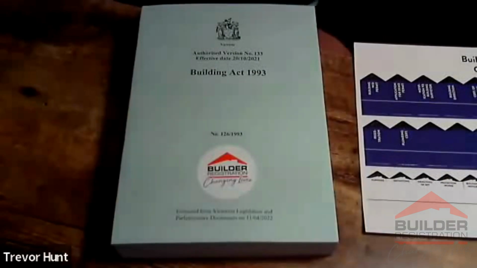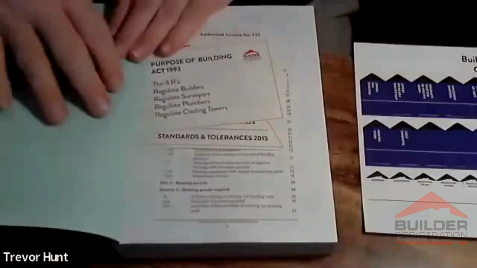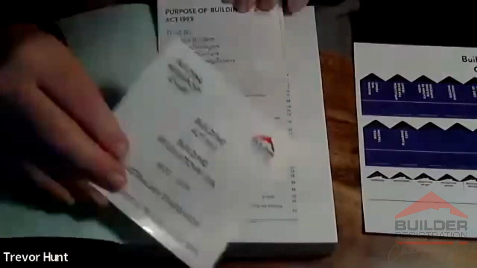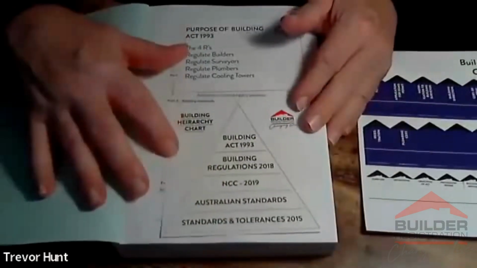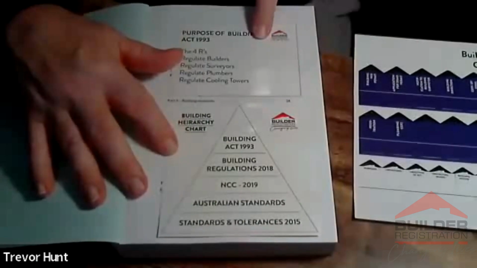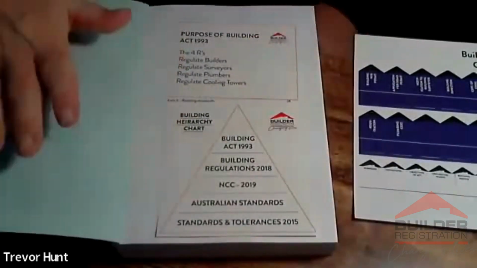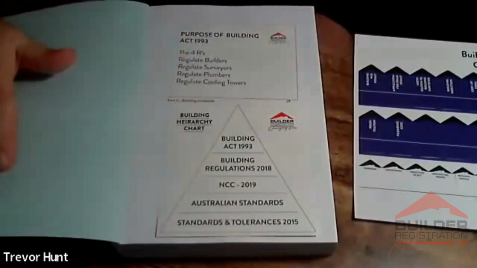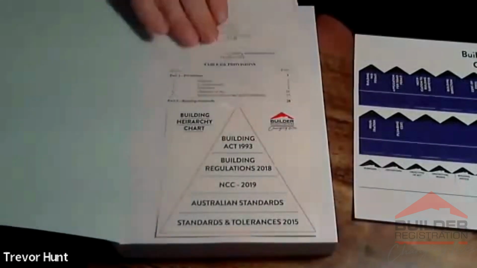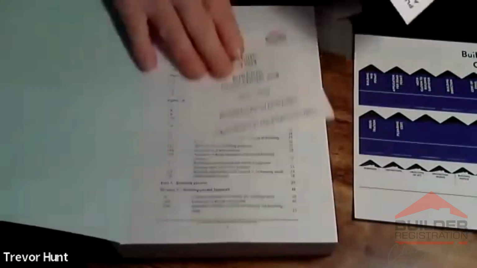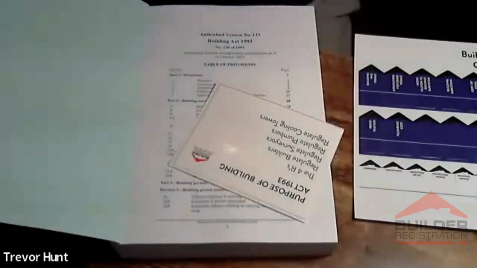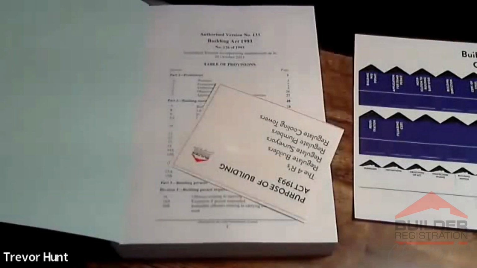So the first thing I'm going to do, because we've got these stickers, one which is the building hierarchy, the building in Victoria, and the other one is the purpose of the Building Act, I'm going to stick these on the inside cover of this book. I have gone through and split up all the other stickers, and just distribute them through the legislation books.